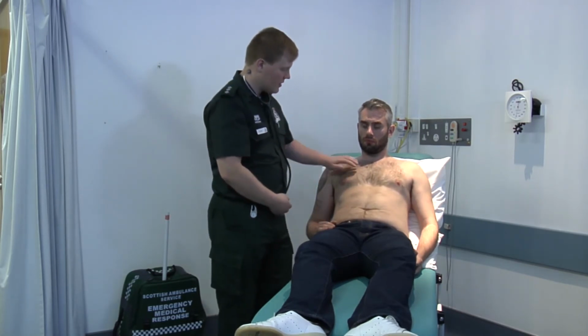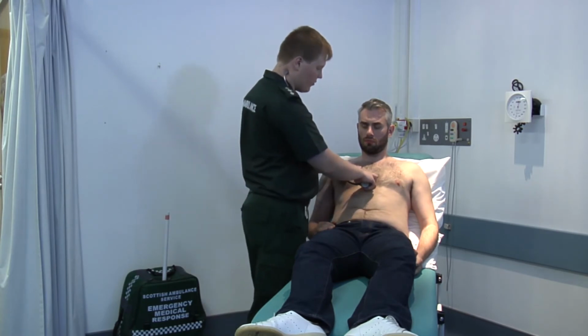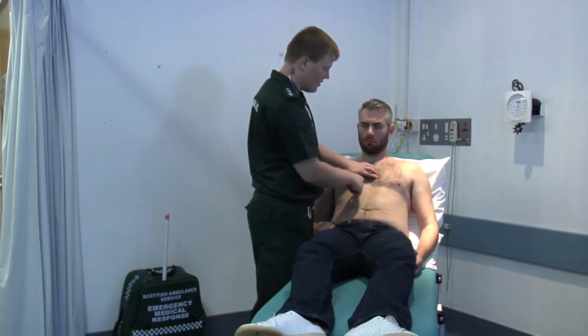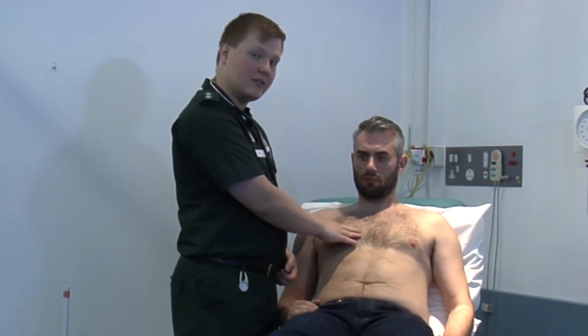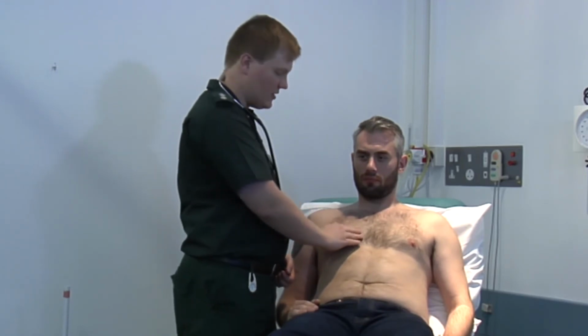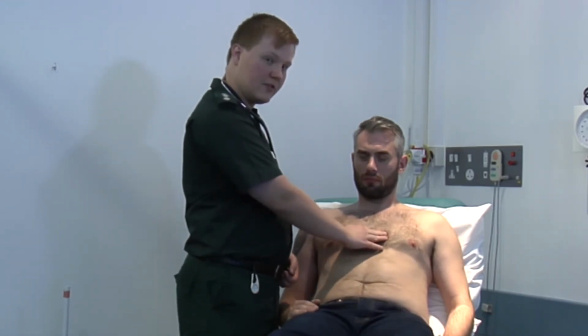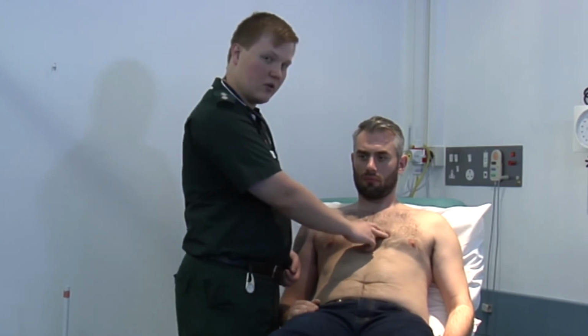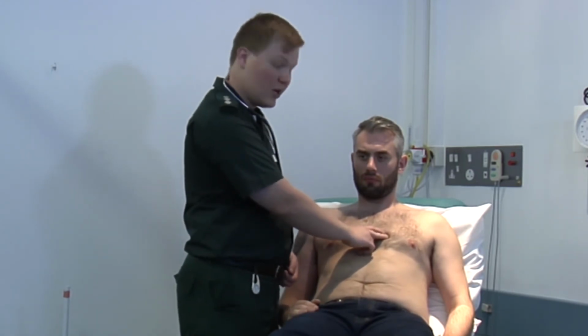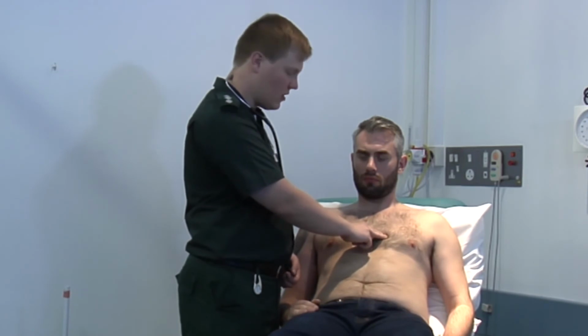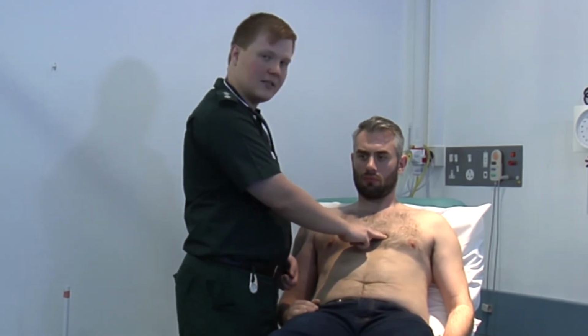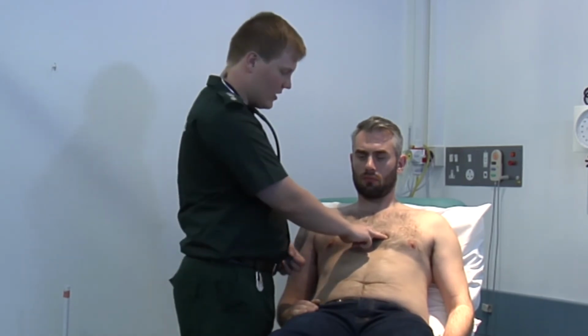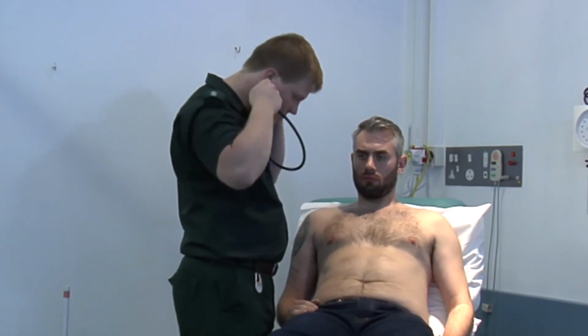I'm then going to listen in the mirror position, which is the fourth intercostal space on the left-hand side. I'm then going to listen at the second site, which is in the opposite side of the chest. So that's the fourth intercostal space on the left-hand side, where we'd put lead V2 of a 12-lead ECG, and that is listening to the pulmonary valve. And I'm going to listen there again.